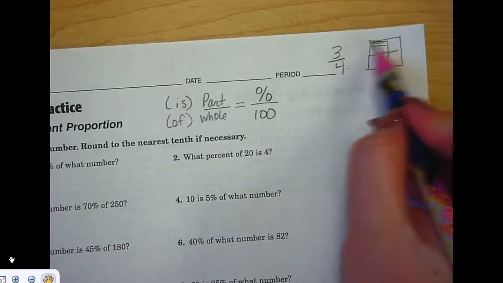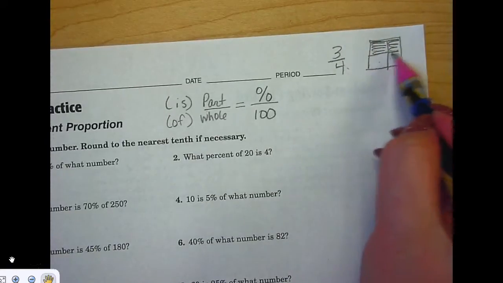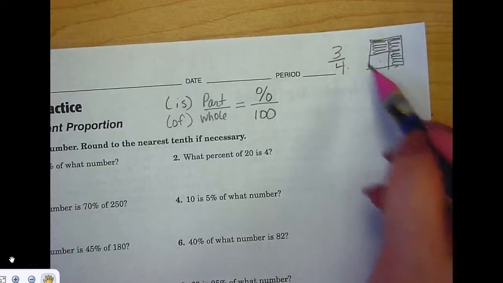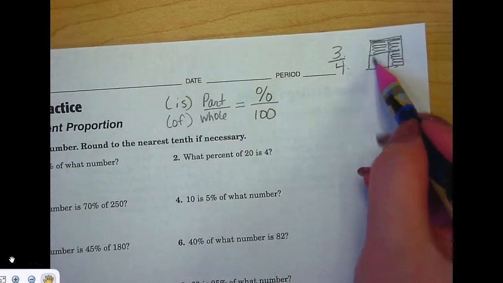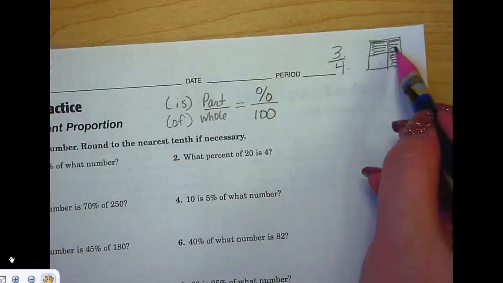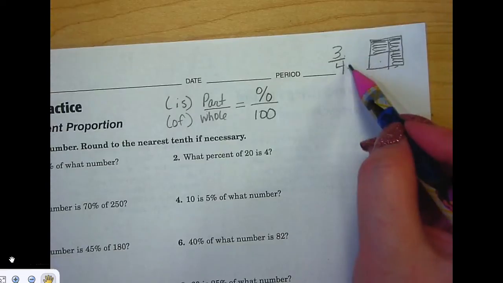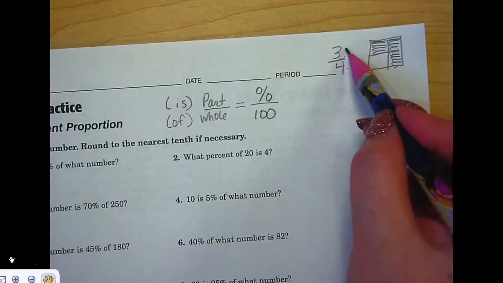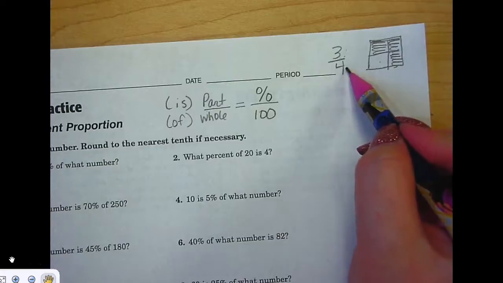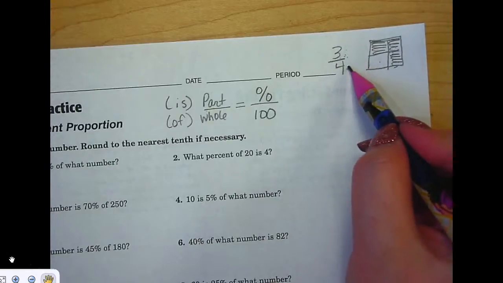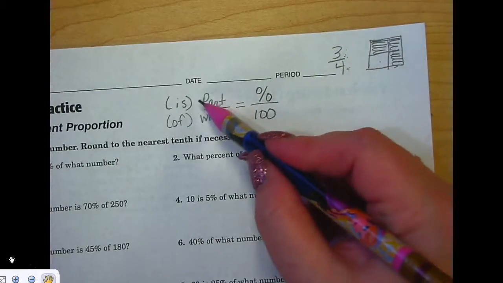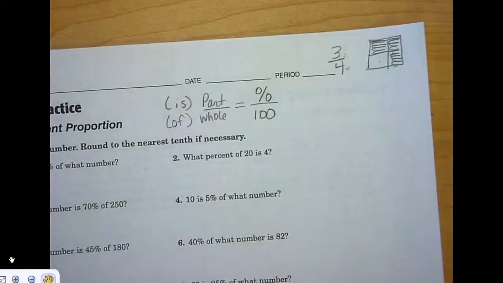And if I have 3 parts shaded, that's part. The part shaded is 3 out of the whole, which is 4. So 3/4, 3 is part of the whole 4. Is and of. 3 is part of the whole, which is 4. That's why that is and of makes sense.